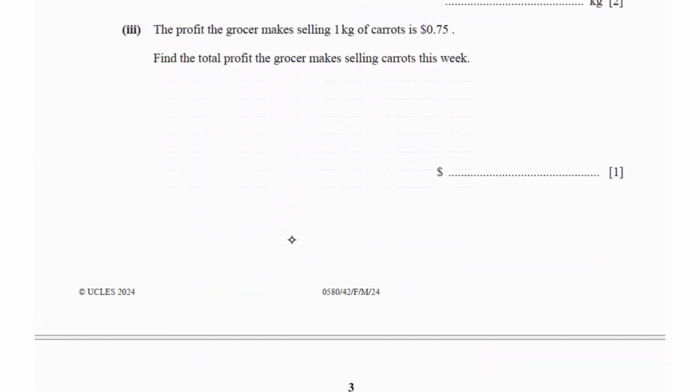Then the profit the grocer makes selling 1 kg of carrots is $0.75. Find the total profit the grocer makes selling carrots this week. So the carrots were 360 kilograms. So we multiply the profit from 1 kg by 360 to find the profit after selling 360 kilograms of carrots. And that equals $270.